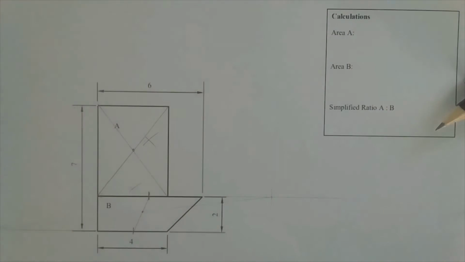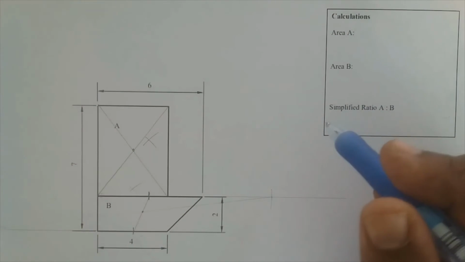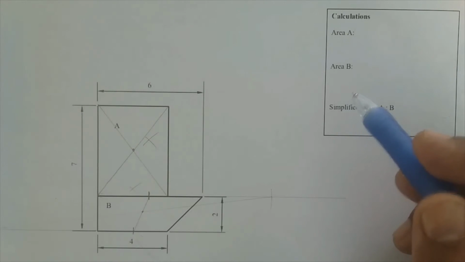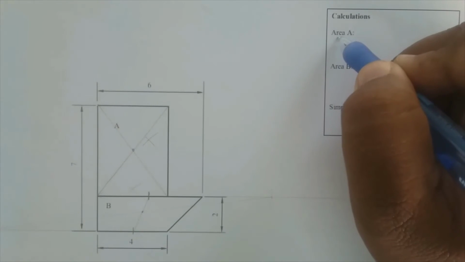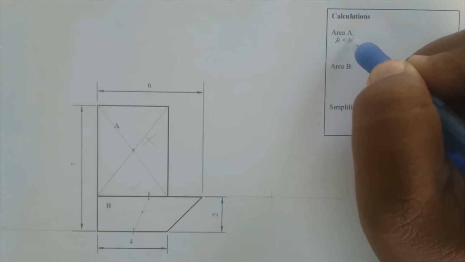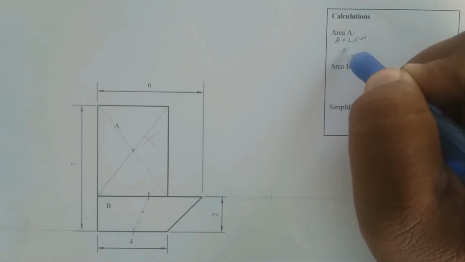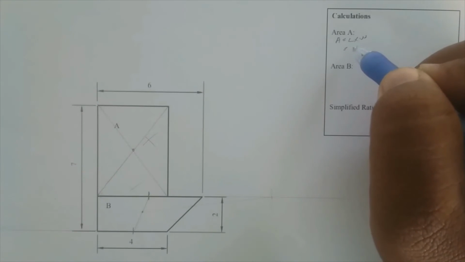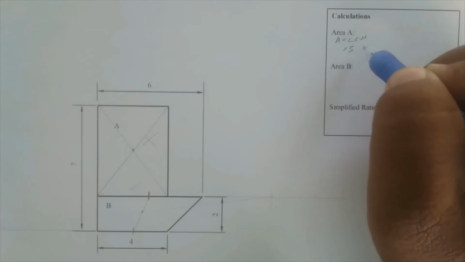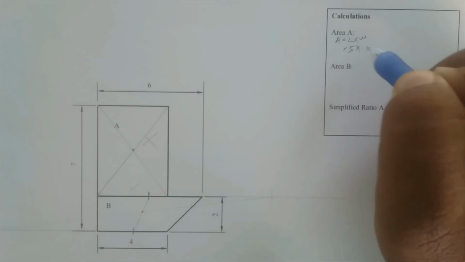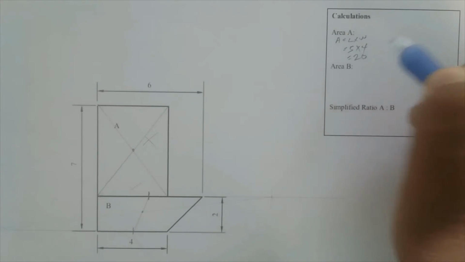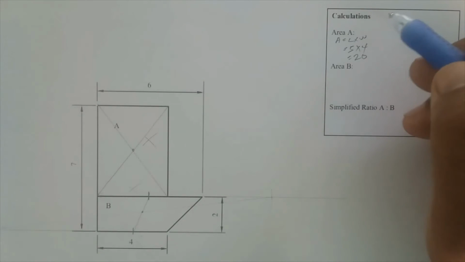Next, we have to calculate the area of these two shapes. The area of A is a rectangle, area of B is a trapezium. So to get the area of A, rectangle is length times width. Length is 5, width is 4, so area is 20. Okay, we can say 20 units.